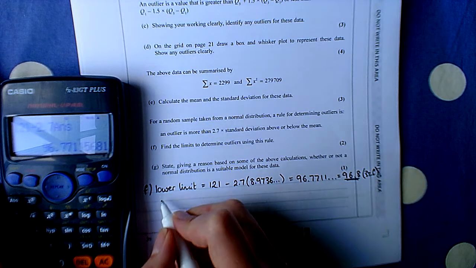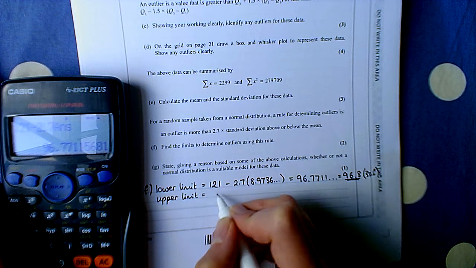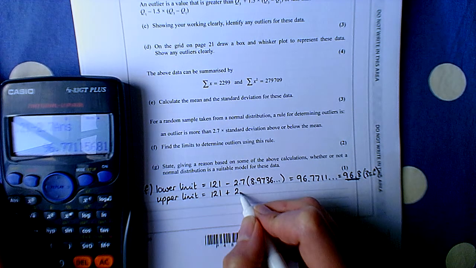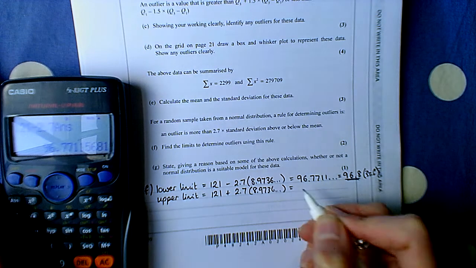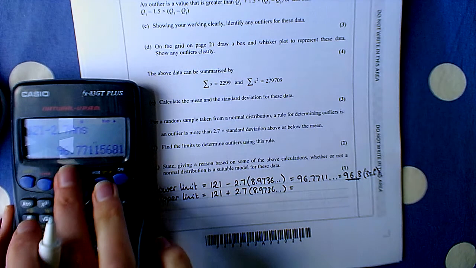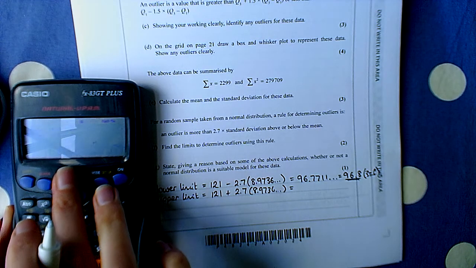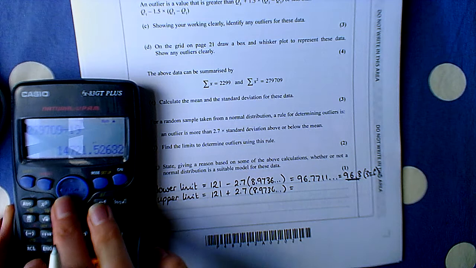So that's the lower. Then the upper limit is 121 plus 2.7 lots of the standard deviation. Now can I get back to this? Not quite, so we need to start from there.